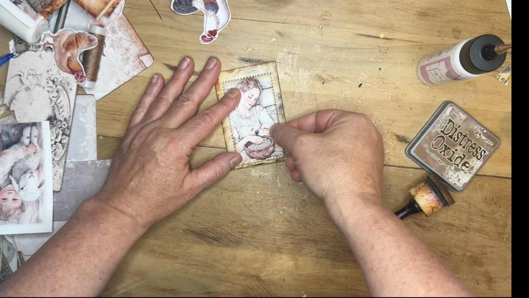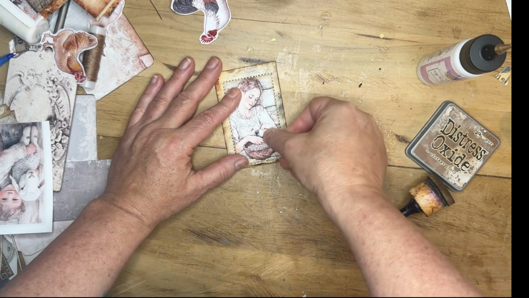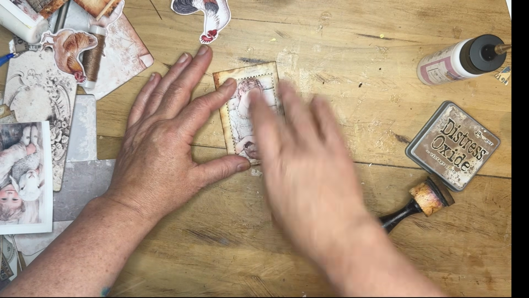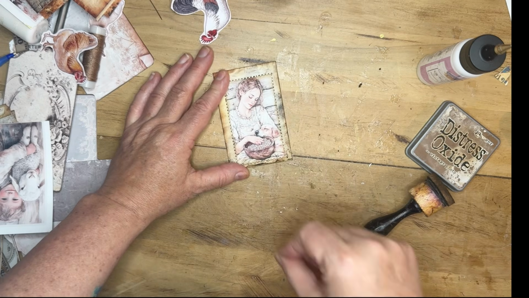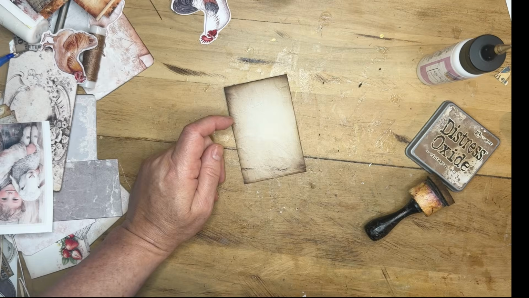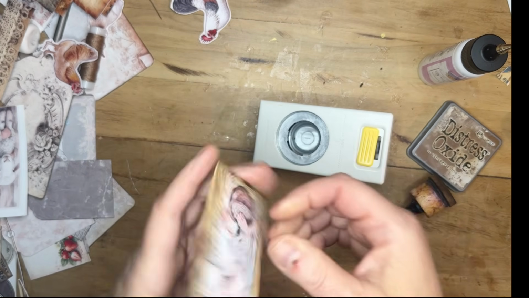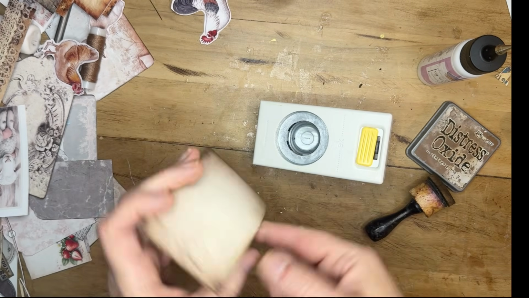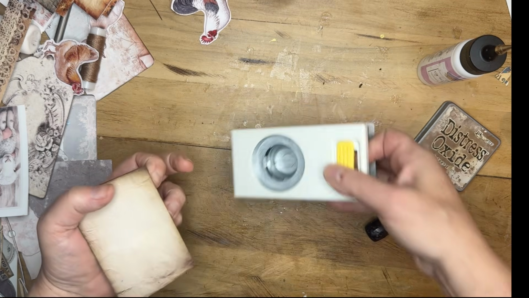I'm going to place it more towards the bottom of the image because I'm going to add a little bit of a tab on the top. What you can do is create a notch in the back. I probably should have done this prior to gluing.